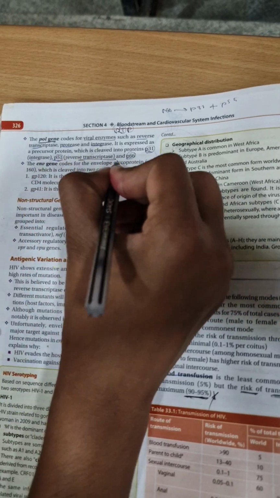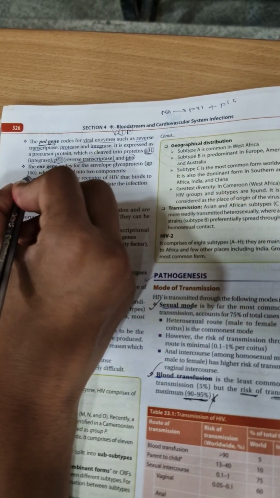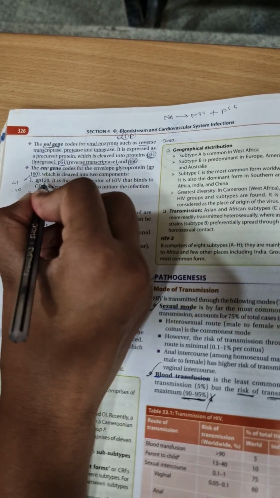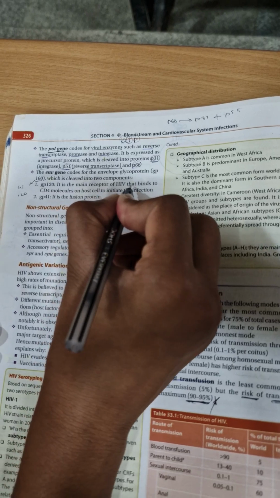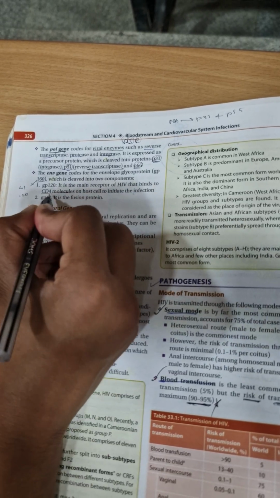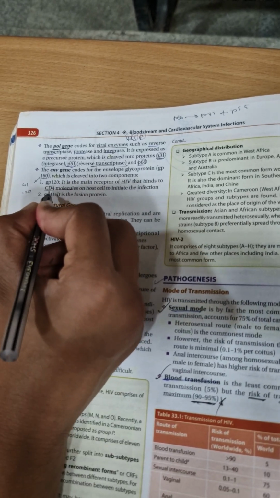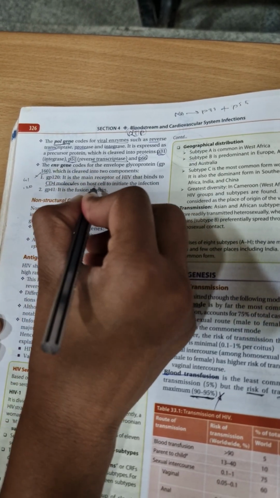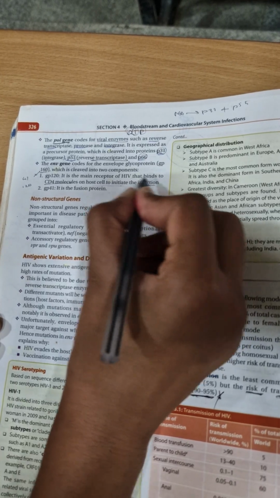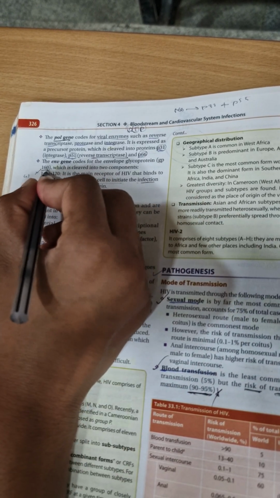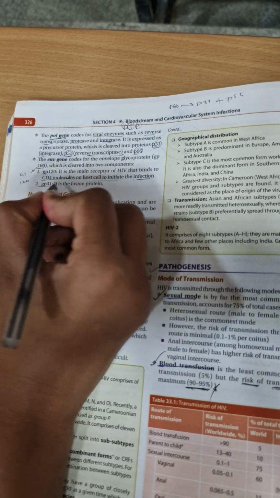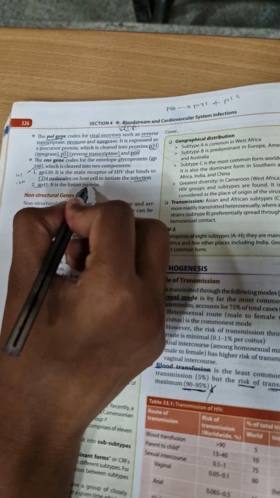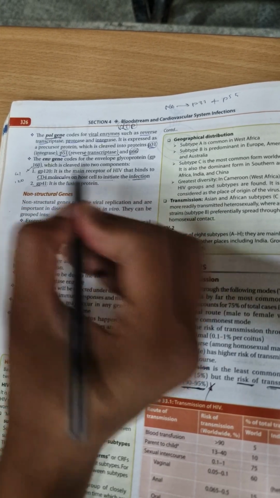The ENV gene codes for the envelope glycoprotein, that is GP160. GP160 is cleaved into 2 components, GP41 and GP120. GP120 is the main receptor of the HIV, which binds to the CD4 molecules on lymphocytes of the host cell. It binds to host cell receptors and initiates the infection. The infection process is initiated by the pairing of GP120 with CD4 cells. GP41 is a fusion protein which helps in the fusion of the HIV virus into the host cell.